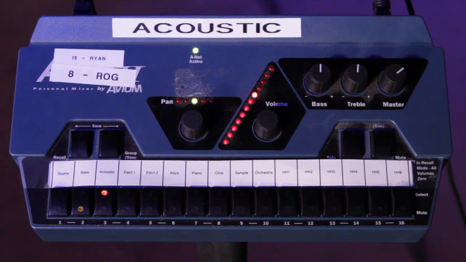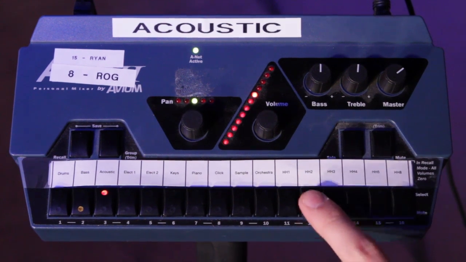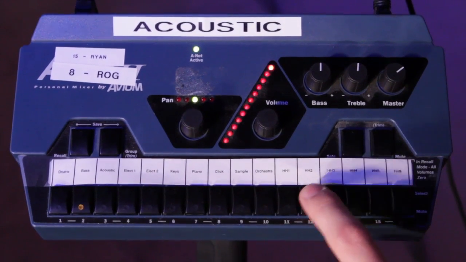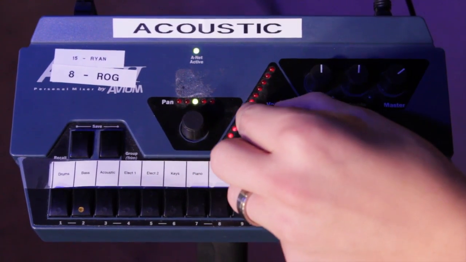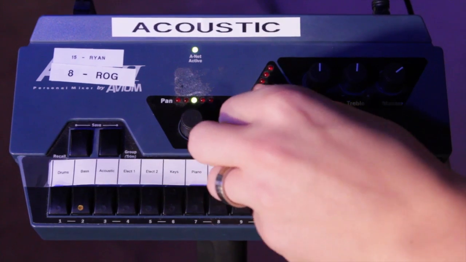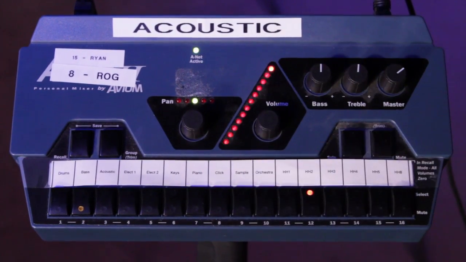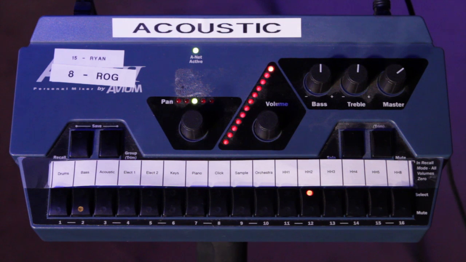I'm actually currently recording into the Aviom. You can hear my voice coming out of the Aviom in my channel right here, which is typically handheld 2. And you can see that in my channel. I'm turning myself up and down, where you can't hear me and you can hear me. And I've also got my acoustic guitar right here. That's running through the Aviom. So everything you're hearing right now is coming out of the Aviom.